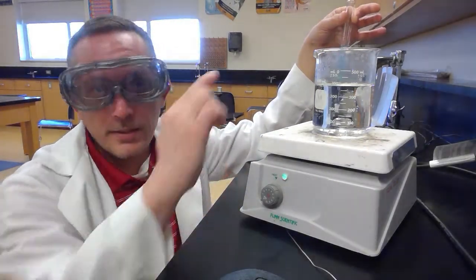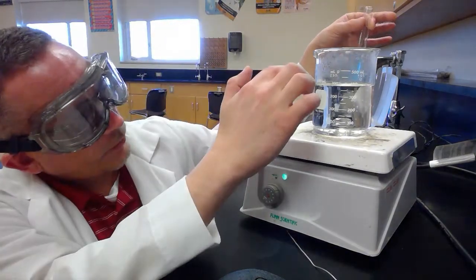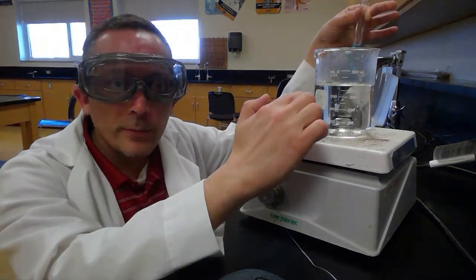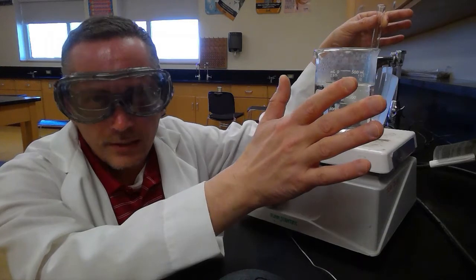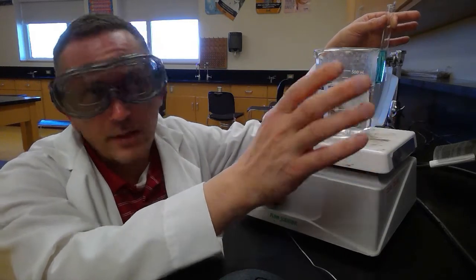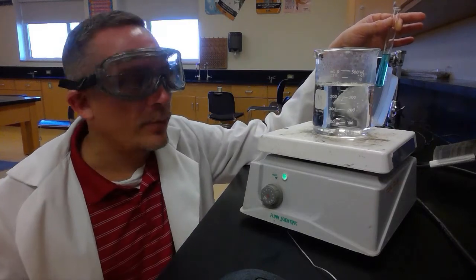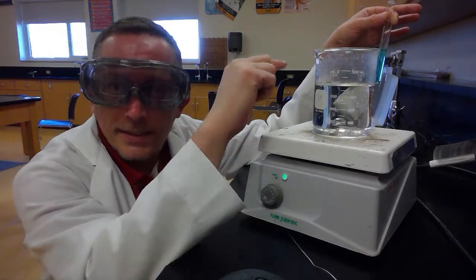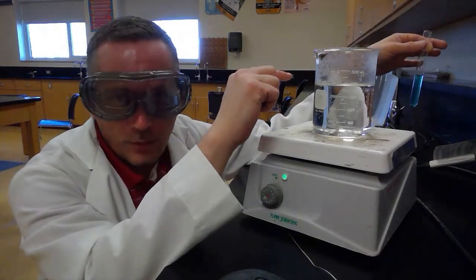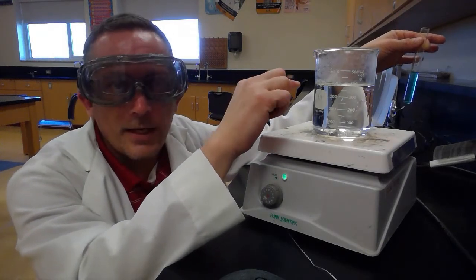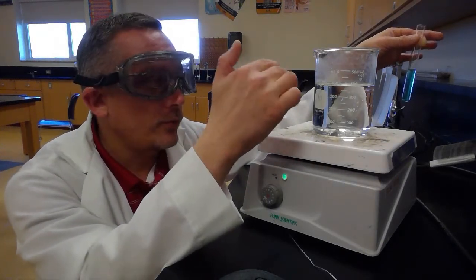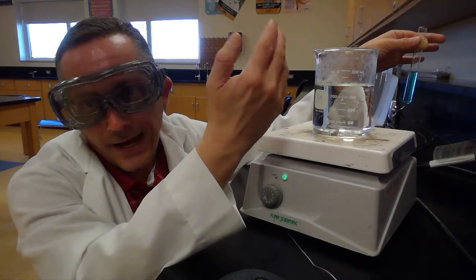So what I've done is I've taken a rather large beaker. This is a 600 milliliter beaker. I think the directions say to use a 400 milliliter beaker and put about 300 milliliters of water in it. It's not that important exactly how big it is. This water does not have to be distilled water. We can use sink water for this. This is not going to actually be in our reaction. The only real purpose of this water is to be hot.